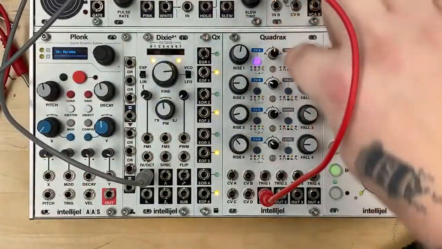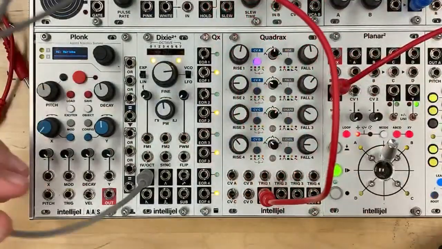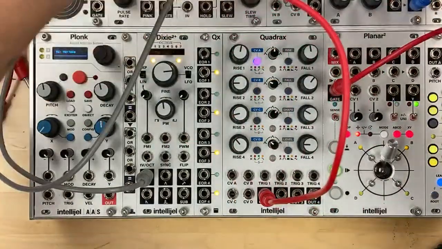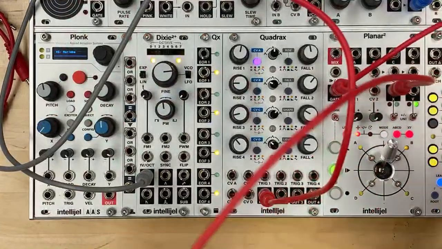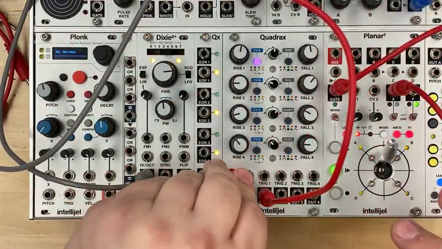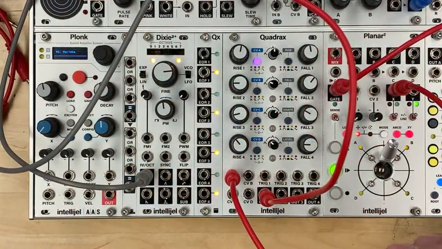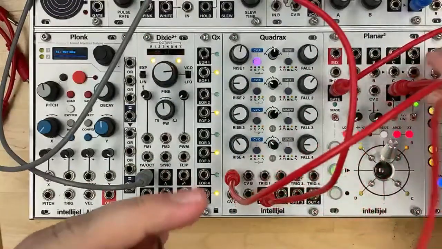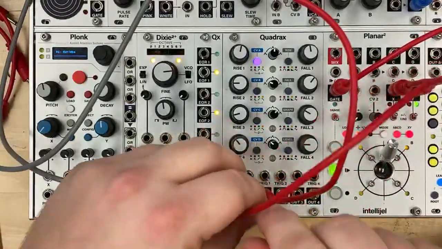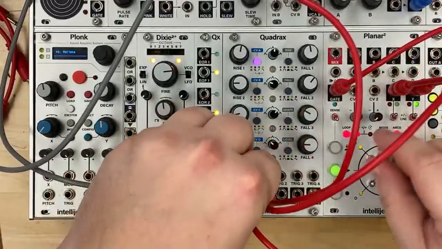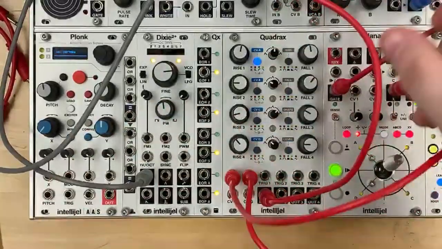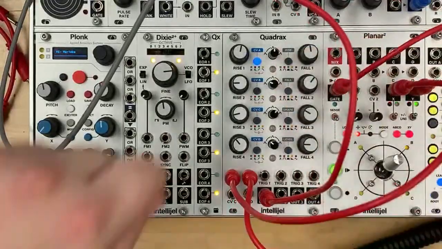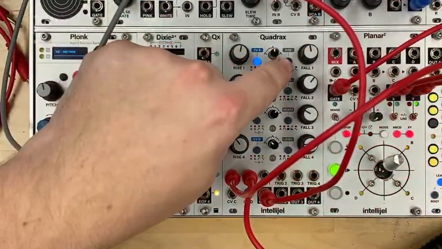The way you assign it is, let's get CV from the Planar, because that's easy to understand. Go to X and Y. So X is into A, Y is into B, bipolar. We're going to assign, and you can attenuate these with the module.